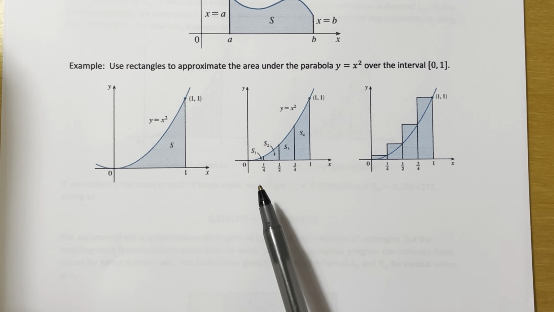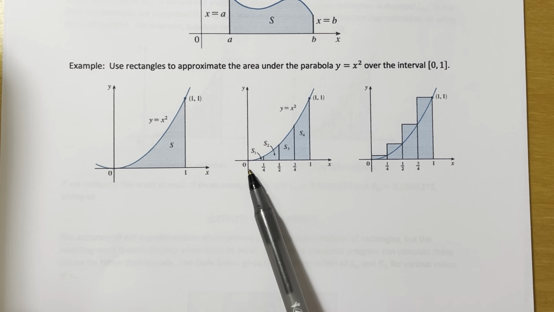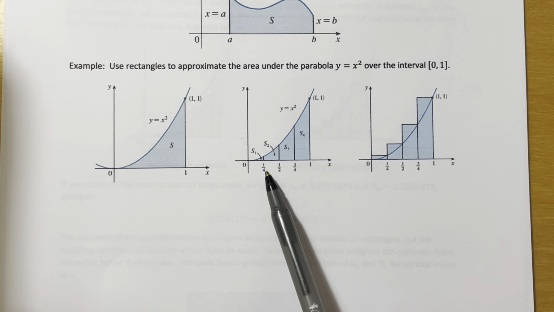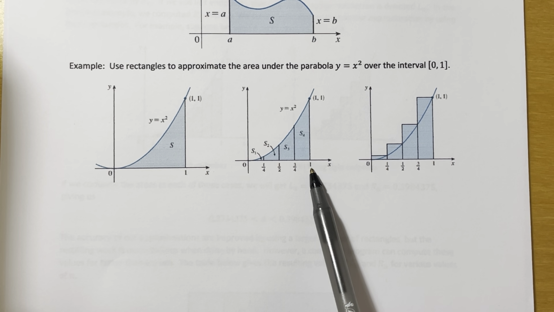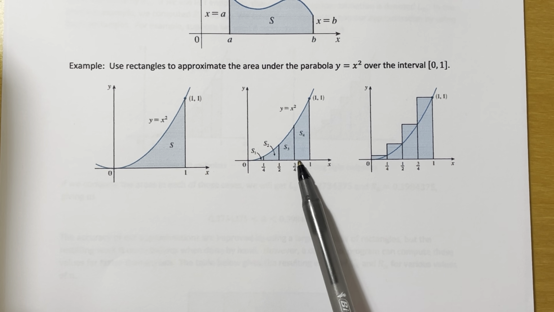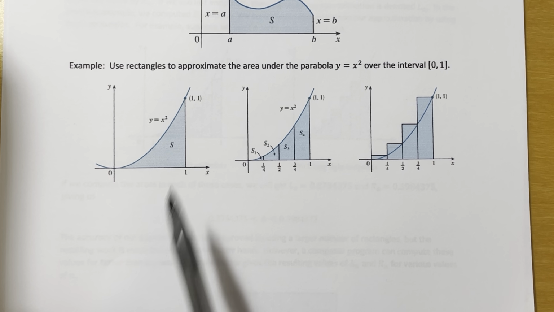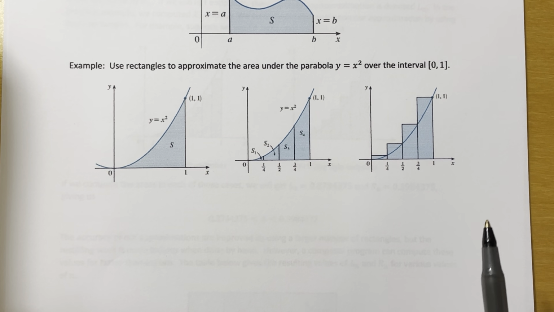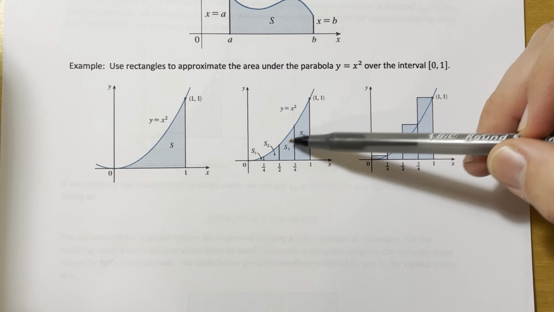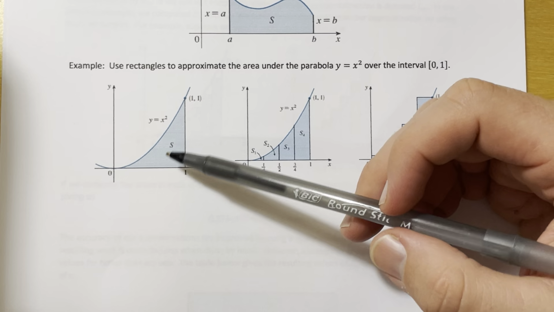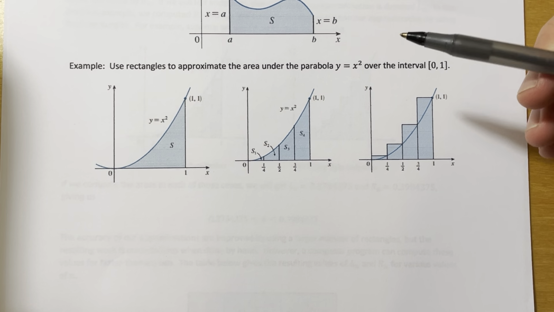equally lengthed subintervals. So that would be the interval from 0 to 1/4, the interval from 1/4 to 1/2, from 1/2 to 3/4, and from 3/4 to 1. You see how that's 4 equally sized subintervals that we've split our initial interval up into. And then what that does is it creates what we're going to call a partition of the original region S.